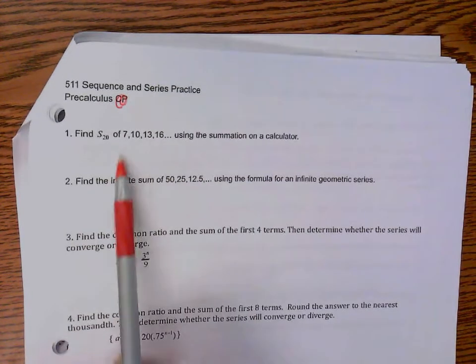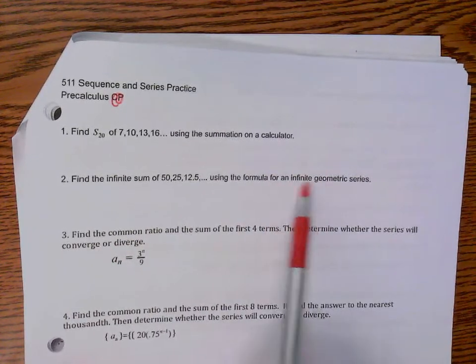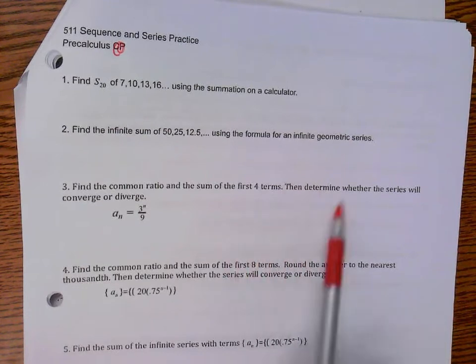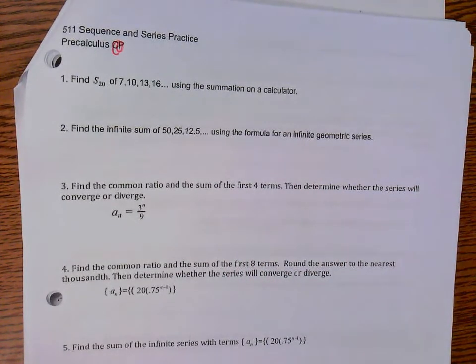This one says do it using a calculator, do it using a formula for infinite geometric, find the common ratio, will it converge or diverge? This is similar. There could be arithmetic or geometric, and it could be sequence questions or series questions. Kind of like a 5-question quiz tomorrow.